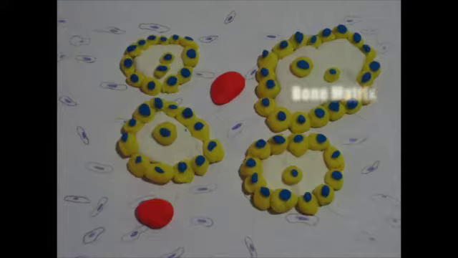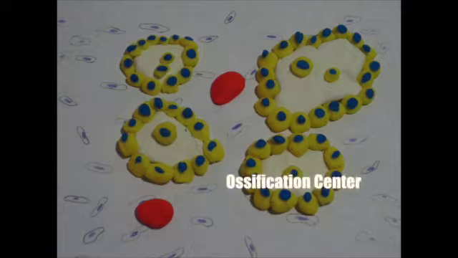The bone matrix is the fluid inside of the osteoblasts. It is found between the different fibers and helps the structure maintain itself and become more durable. The ossification center consists of the bone matrix and the osteoblasts.